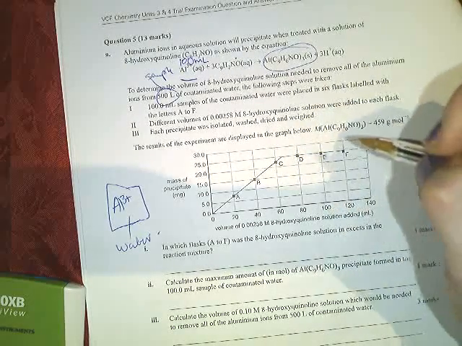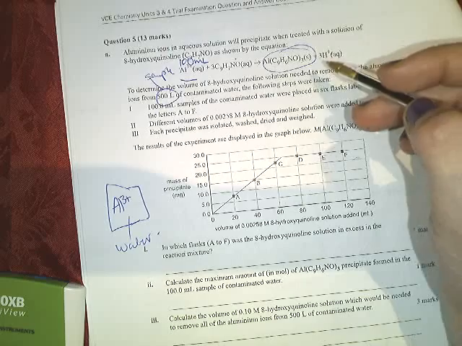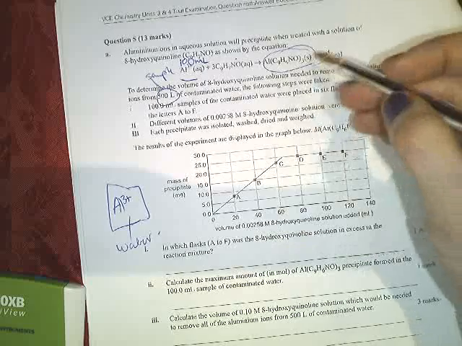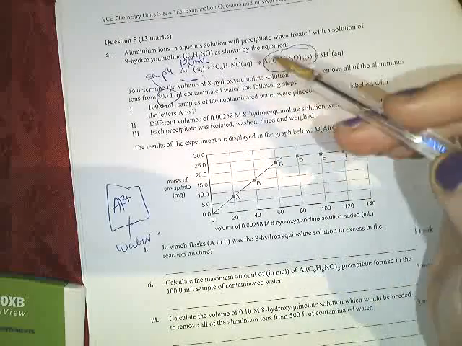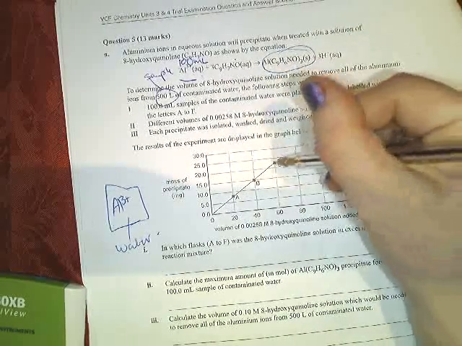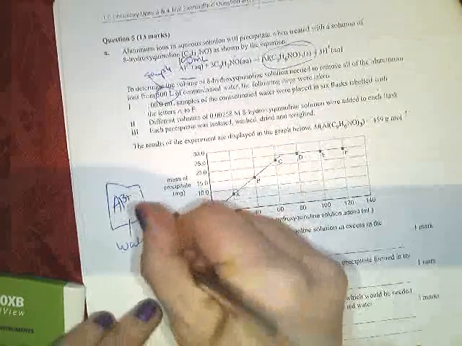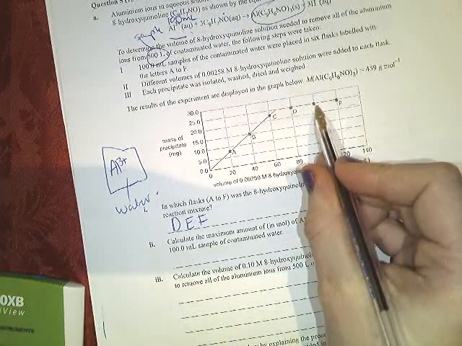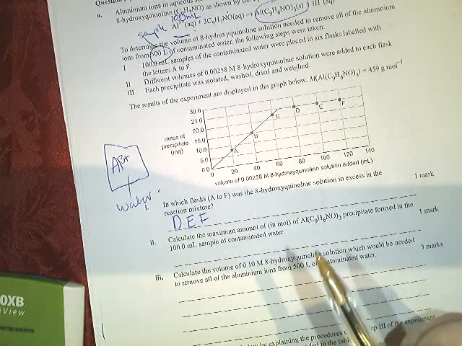Now, the way to tell if it's in excess is if we add more, do we get more of a precipitate or do we get the same mass? Because it doesn't matter how much more you add. If you've added it in excess, you won't get any more product because it will be determined by the limiting reactant, which will be Al3+. So if you have a look, well, we can add 80 and we still get more. So really, it is just D, E, and F, because it doesn't matter if we add any more past D's amount, which is 80 mils. We don't get any more precipitate. So it's obviously been added in excess.